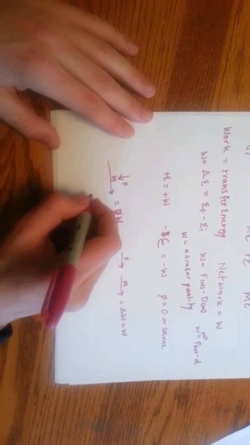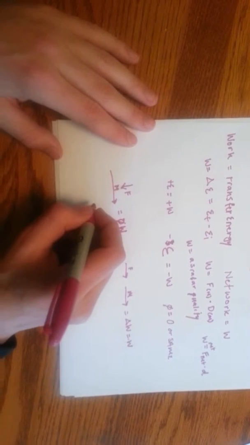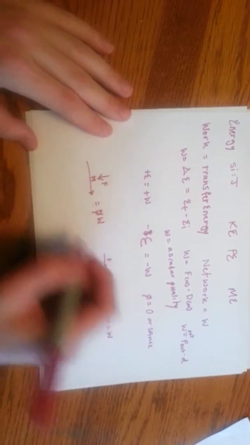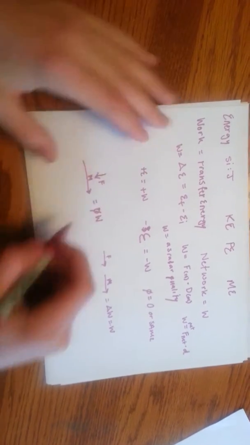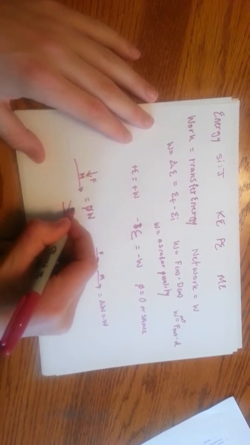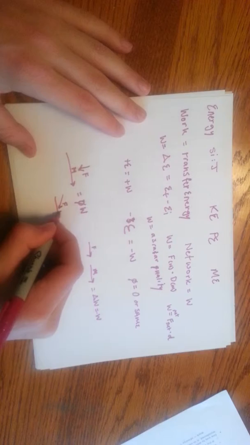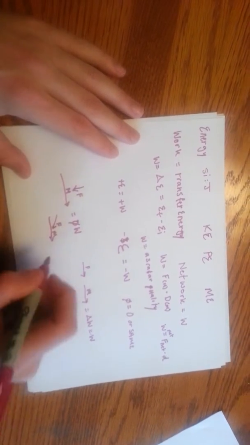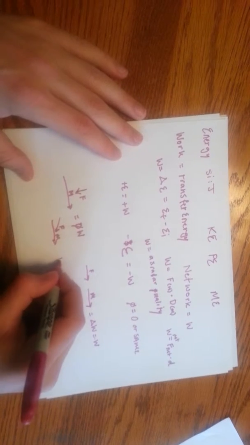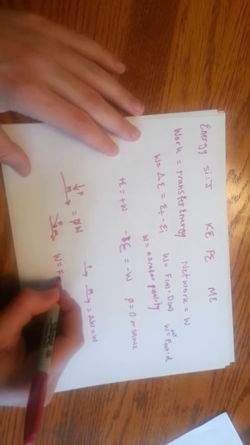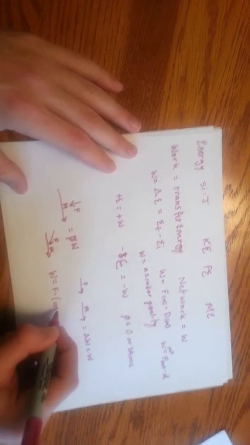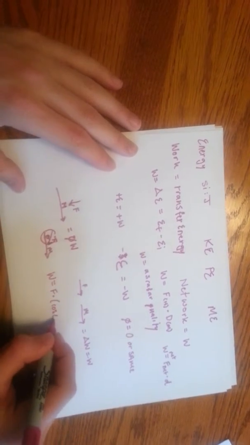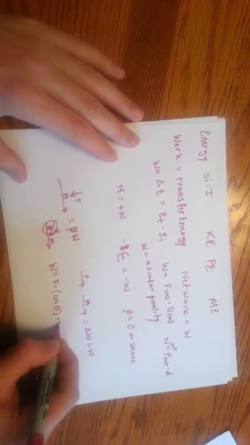If force is exerted at some other angle to the motion, only the component in the direction of the motion does the work. So that means if force is at an angle to the motion, only a portion of the force is doing the work. So it can be expressed as work equals force times the cosine of the angle, which is right here, times the distance moved.